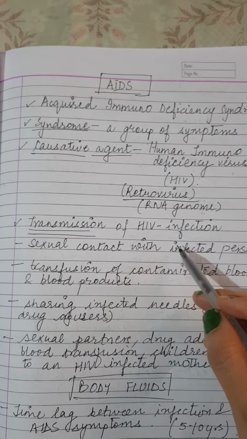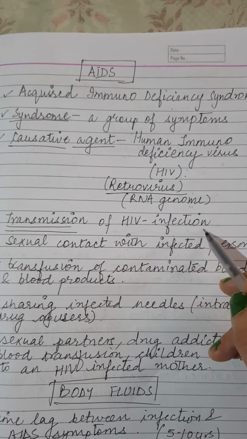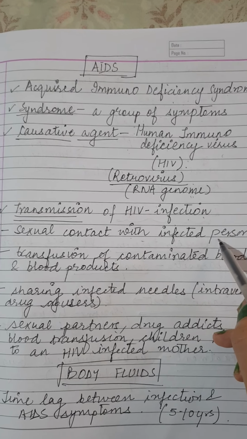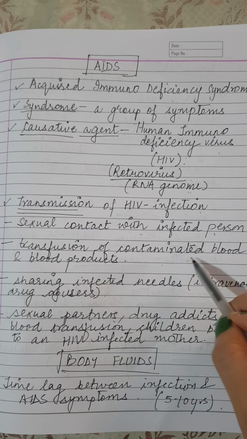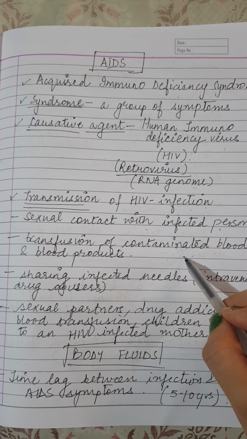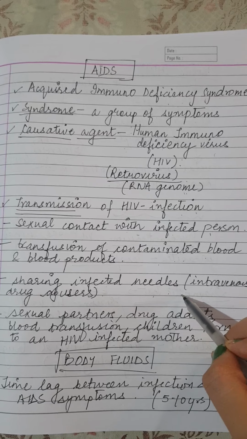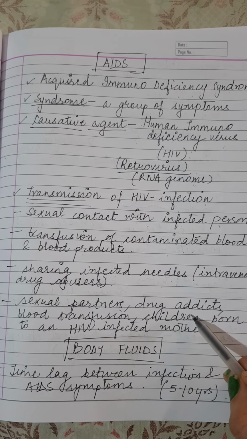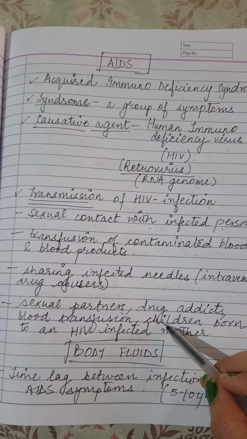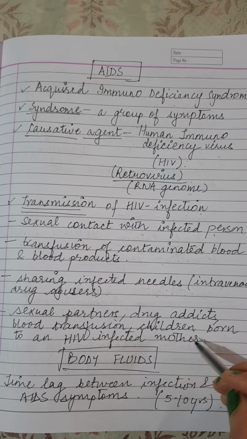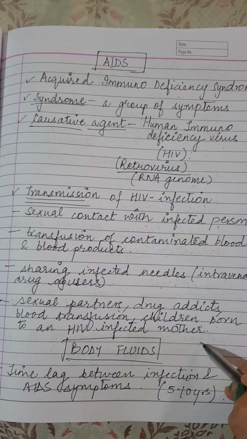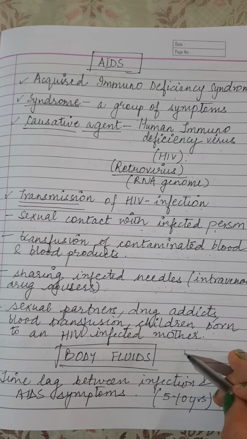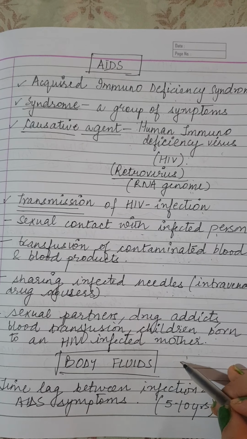Now let us look at the transmission of HIV infection. It is through sexual contact with an infected person, transfusion of contaminated blood and blood products, sharing of infected needles by intravenous drug abusers, sexual partners, drug addicts, blood transfusion from a person having HIV, and children who are born to an HIV infected mother.